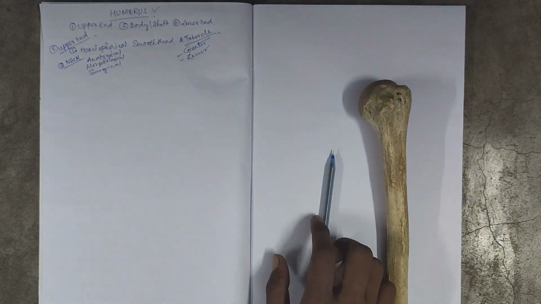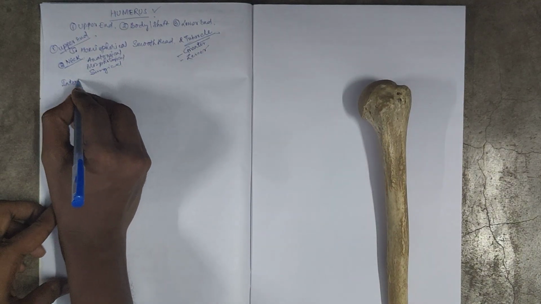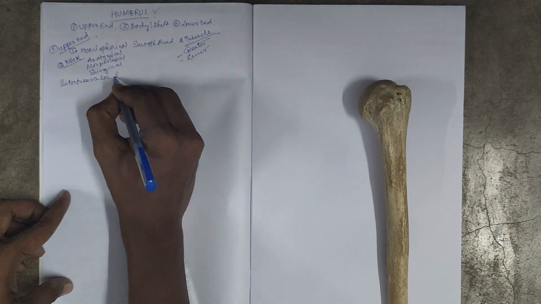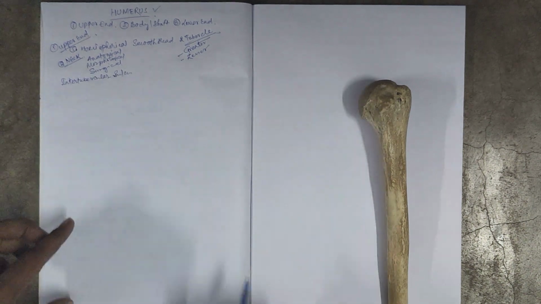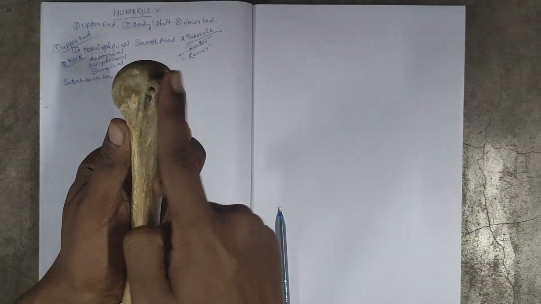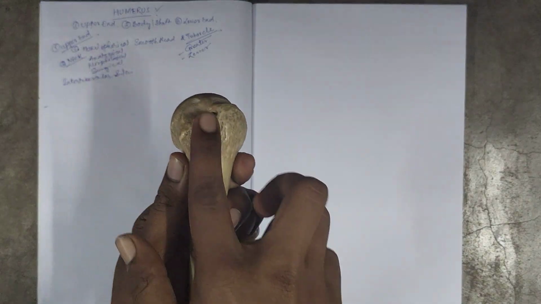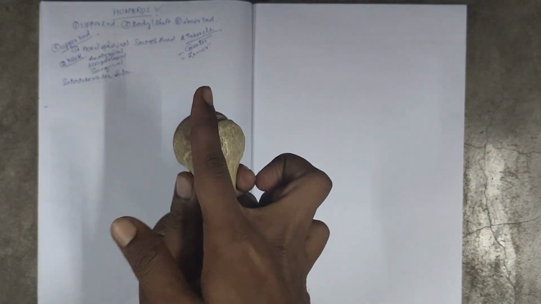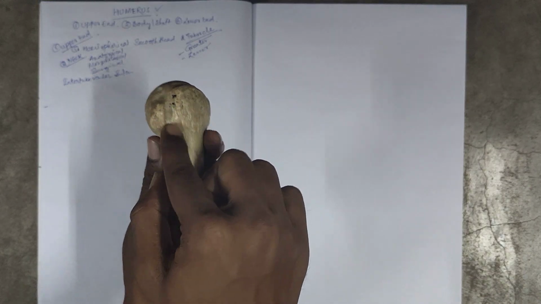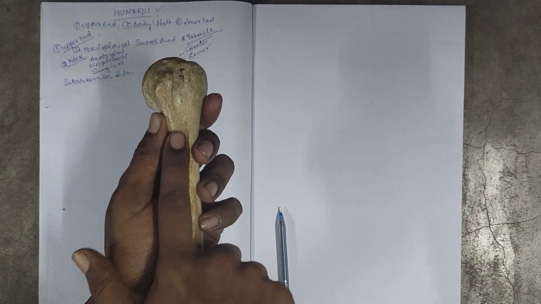Now the intertubercular sulcus. In between the two tubercles, the greater and the lesser tubercle, there is one sulcus, or in Bengali you can say khaj, that is known as the intertubercular sulcus, which further continues as the bicipital groove.